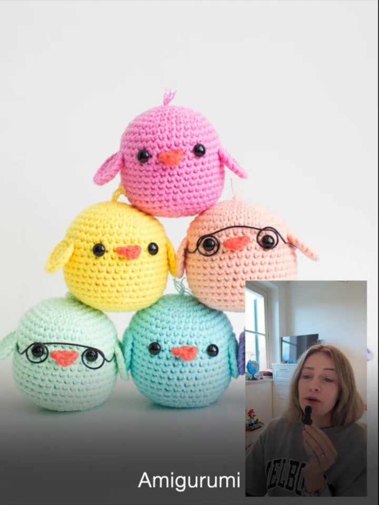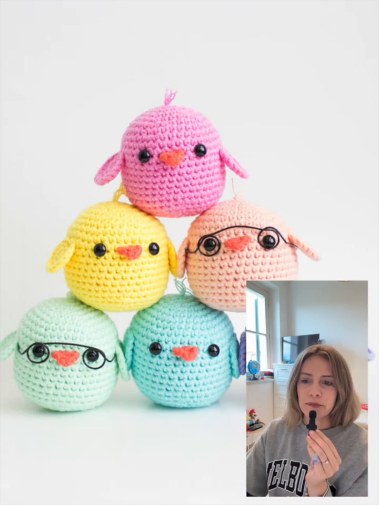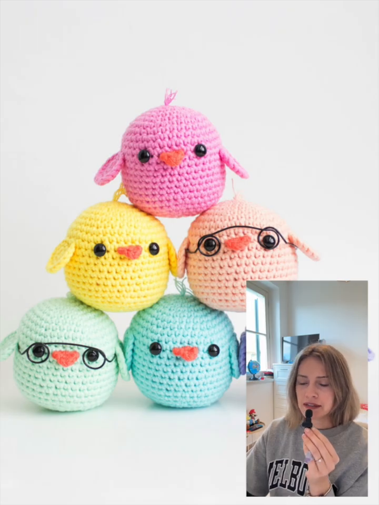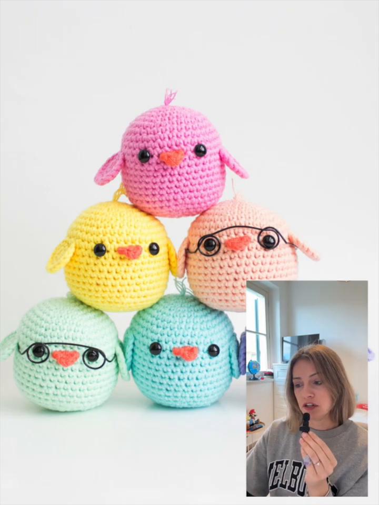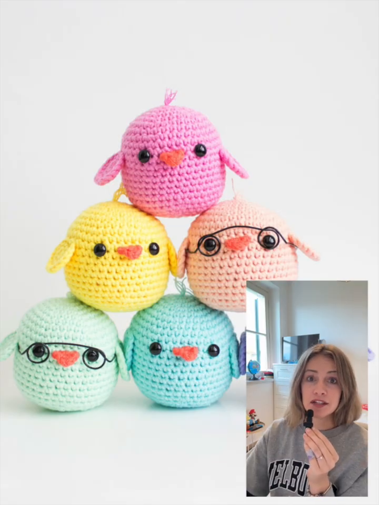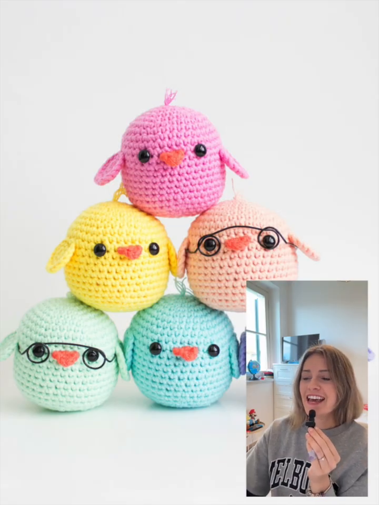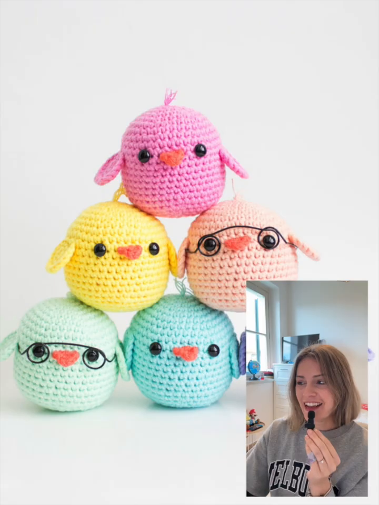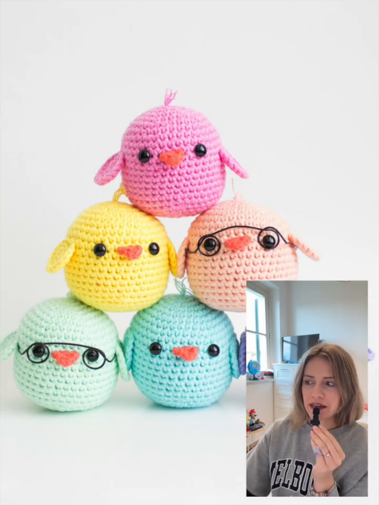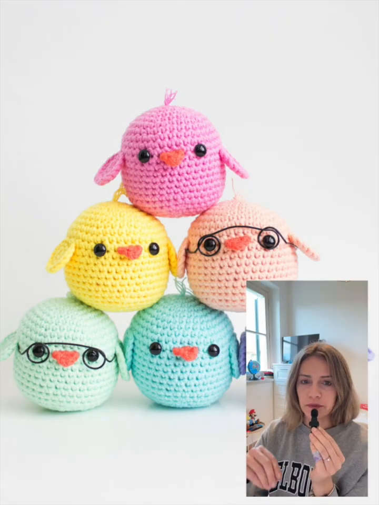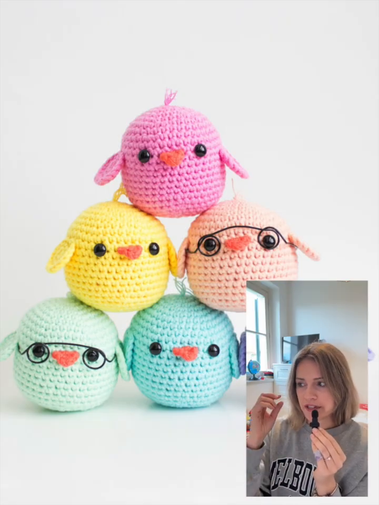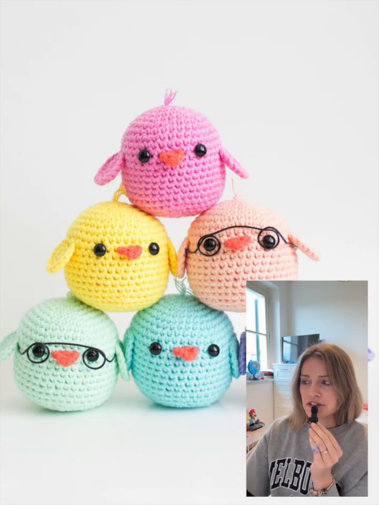All right, amigurumi. Who doesn't love amigurumi? Amigurumi is a Japanese method, and it actually means little creature in Japanese. Japanese are obsessed with little creatures in their culture. And so, of course, they came up with this, and I just love it to death. Whenever you make amigurumi, you stuff it with cotton and then you sew the back and you attach eyes and stuff like that. So, super fun.